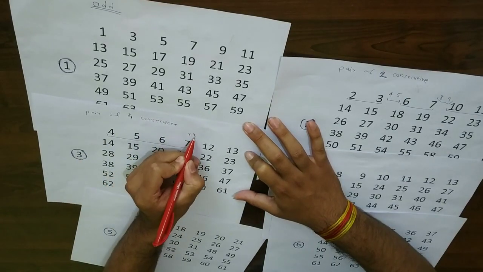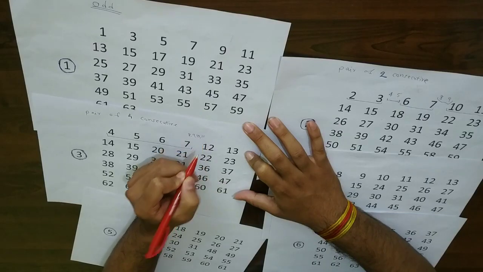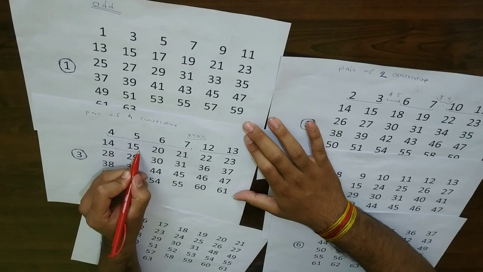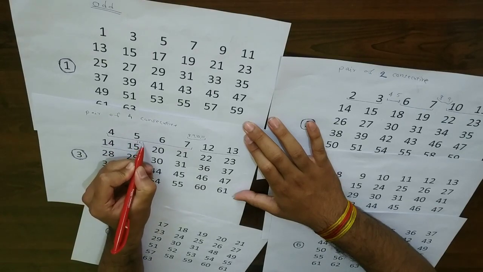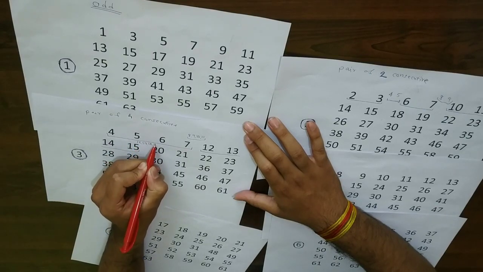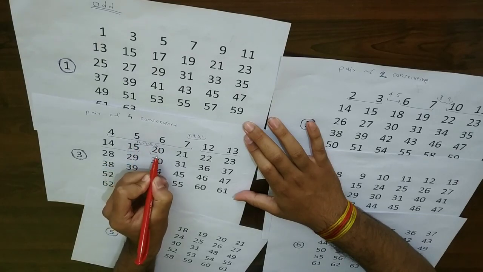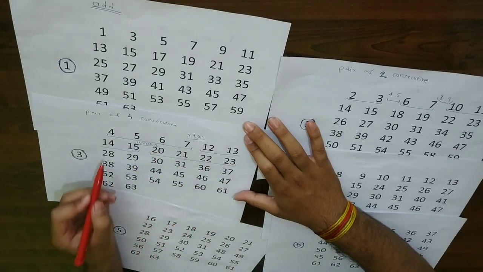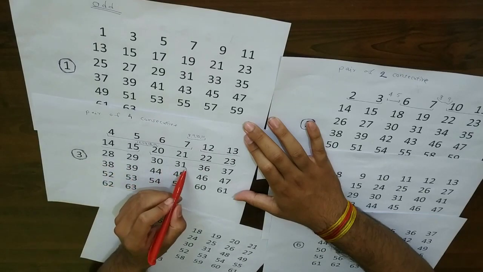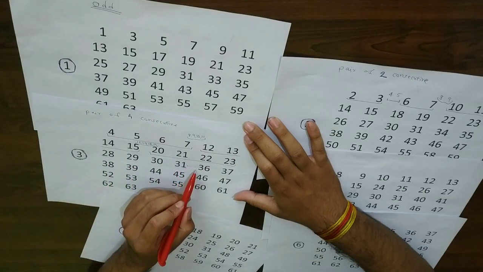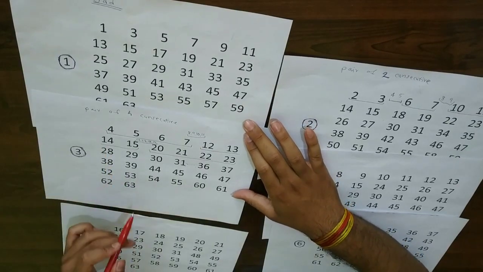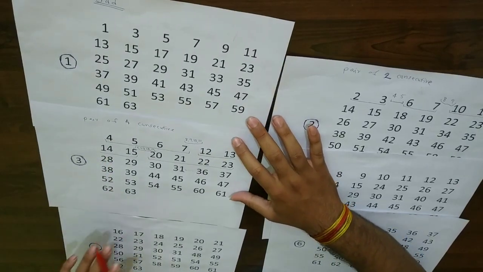Then 8, 9, 10, 11 are missing. Then the next pair is 12, 13, 14, 15. Again 16, 17, 18, 19 is missing. Then 20, 21, 22, 23 is here. And the next 4 numbers are missing. Again the next 4 numbers are here, the next 4 are missing, the next 4 are here, the next 4 are missing. Like that this pattern is continuing.